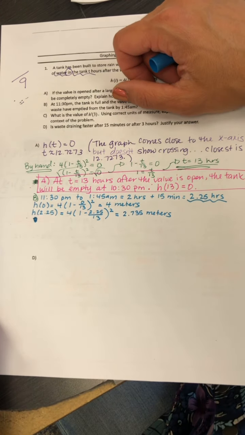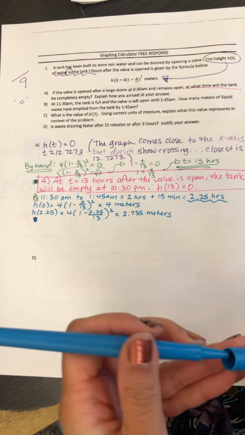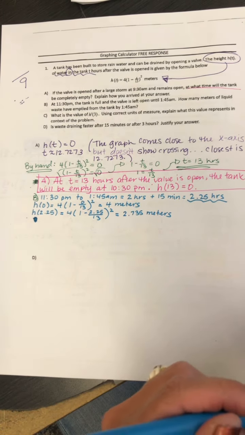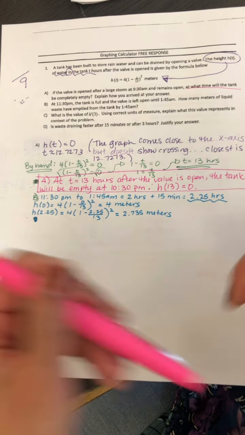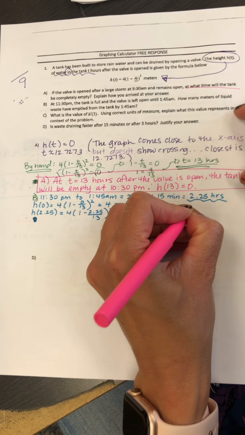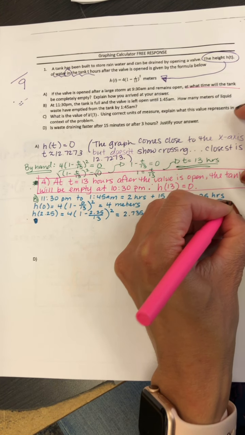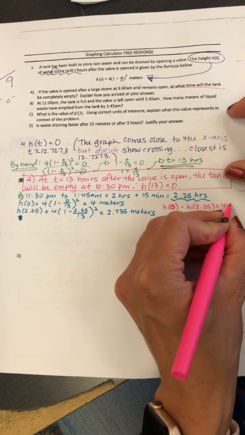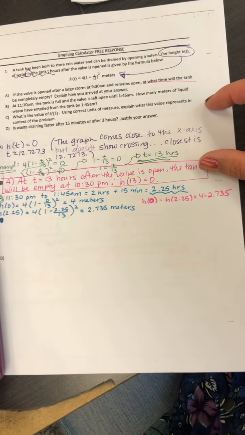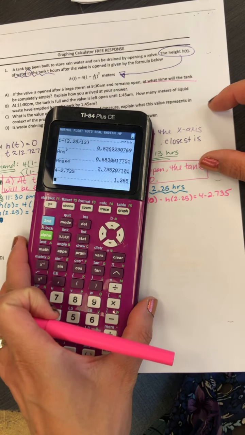So I want to figure out how much is left in the tank, or how much has been emptied from the tank. If we started off with 4 meters and we're ending with 2.735 meters, to figure out what's left, we just take h of 0 minus h of 2.25. So that's basically 4 minus 2.735. 4 minus 2.735 is 1.265.